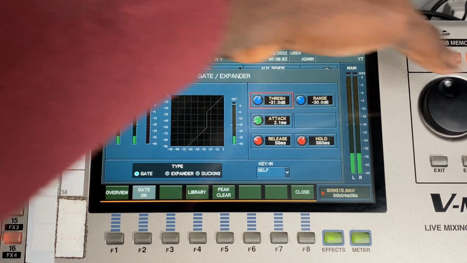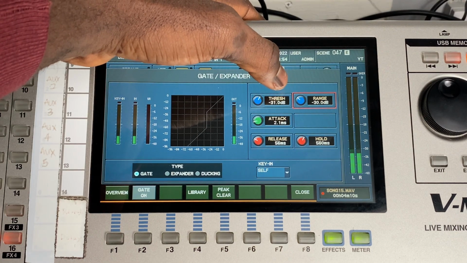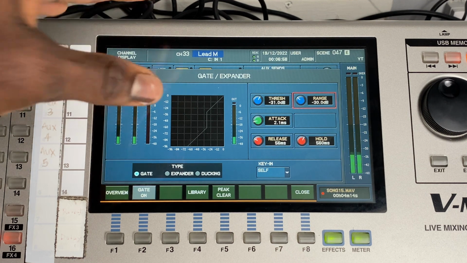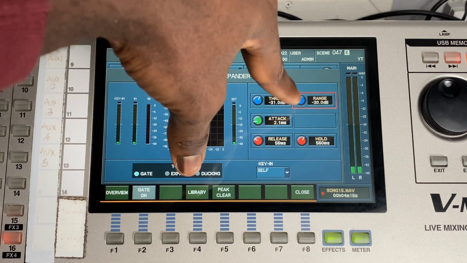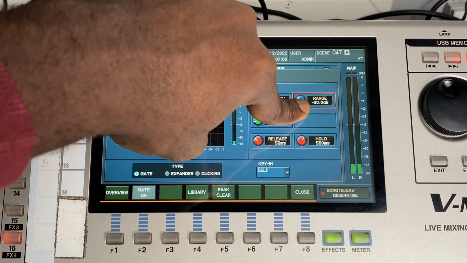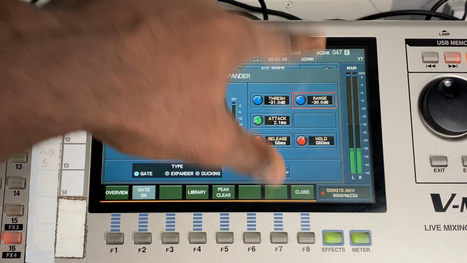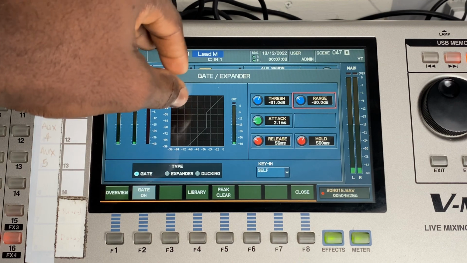Now, the range determines how much the gate closes, whether it closes fully or closes partially. So, for example, if you have a range of minus 30 dB, it simply means when the gate is closed, the signal is attenuated by 30 dB.